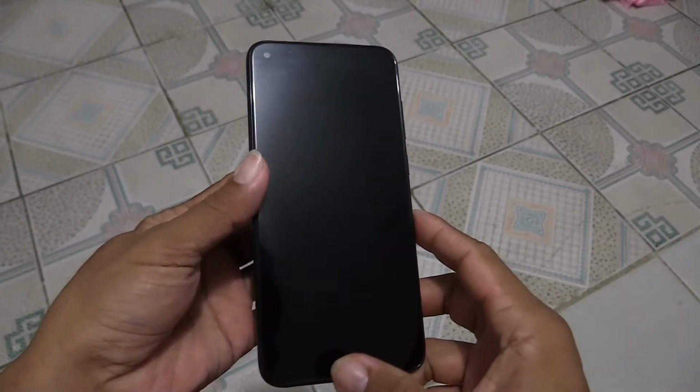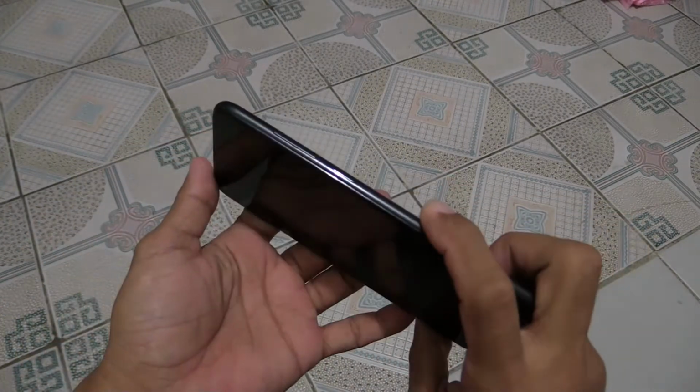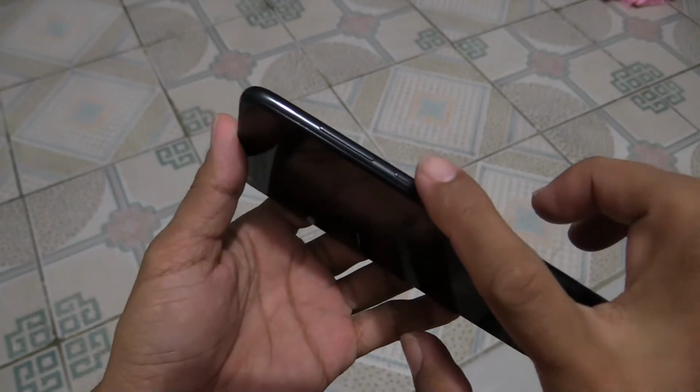What's up guys? Let's start again with our new tutorial on how to reset your Samsung Galaxy A11.